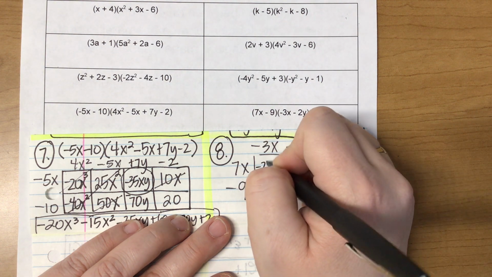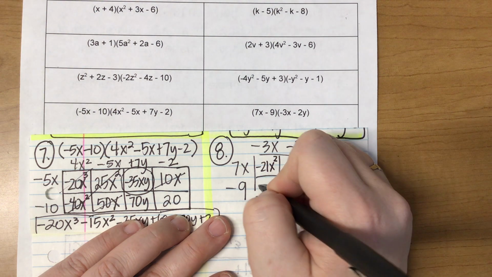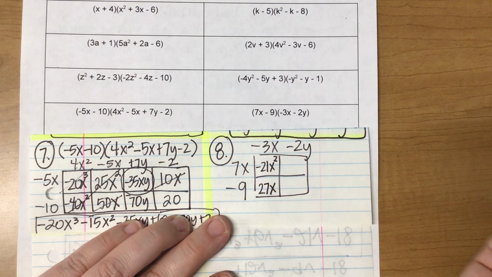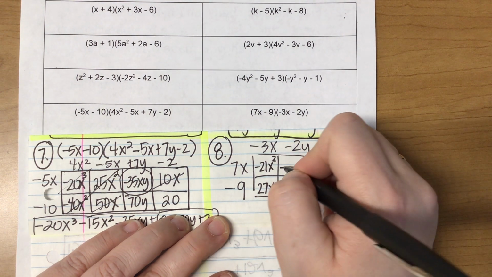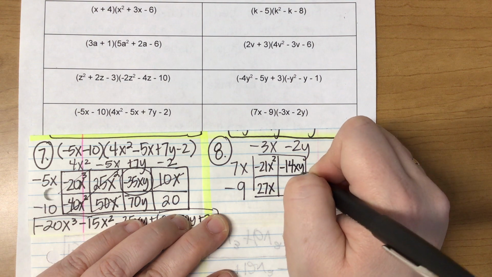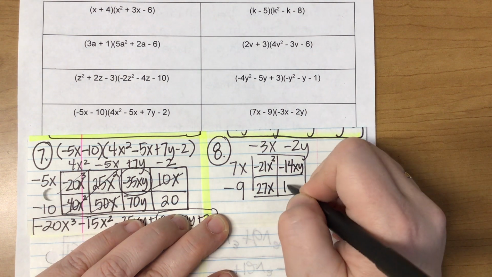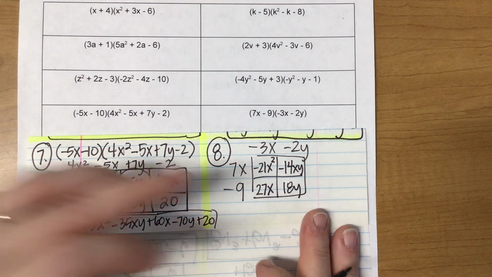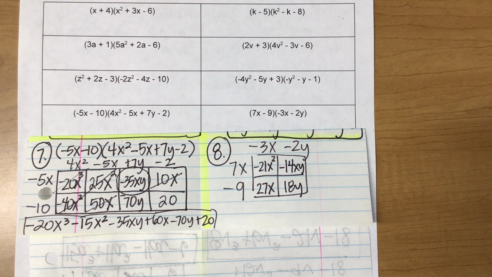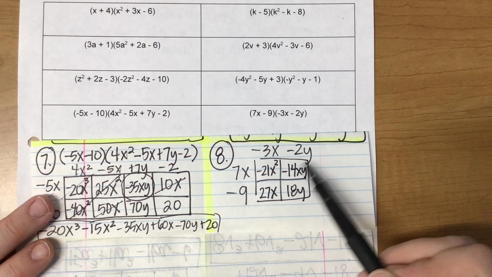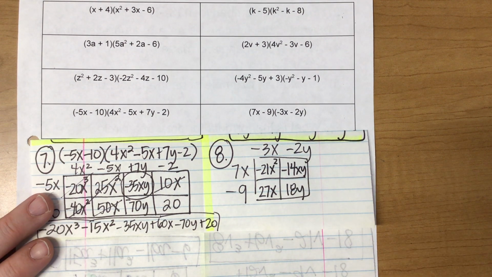I can get negative 21x squared, positive 27x, negative 14xy, and 18y. I can use the grid. Now in this one, I don't have any like terms, but they'd be here if there were.